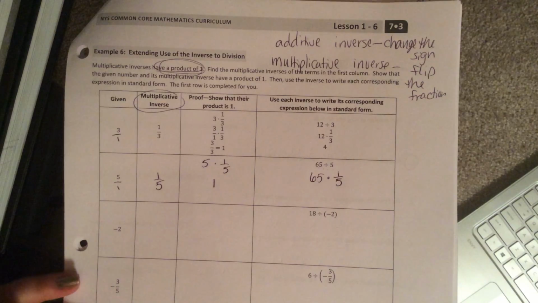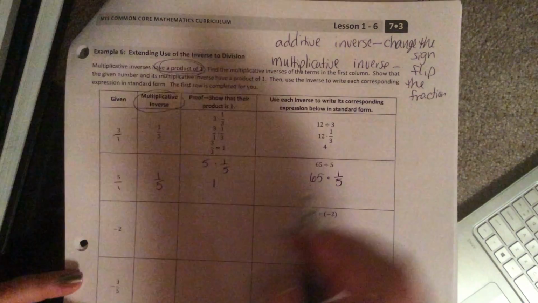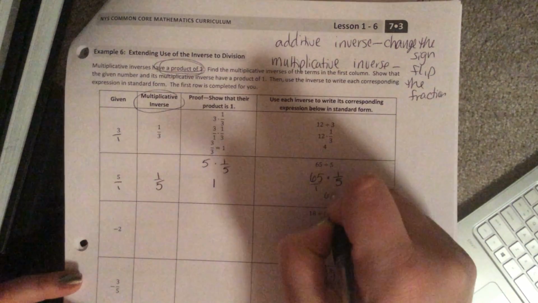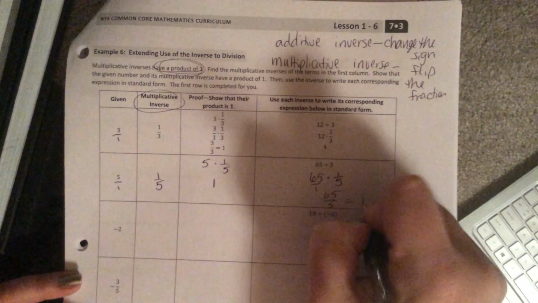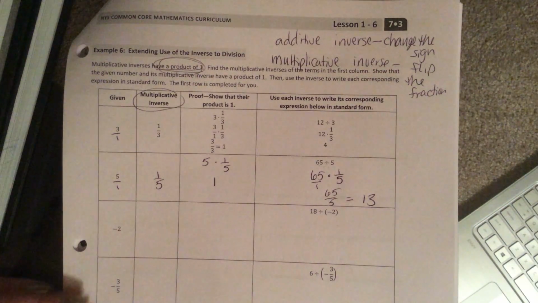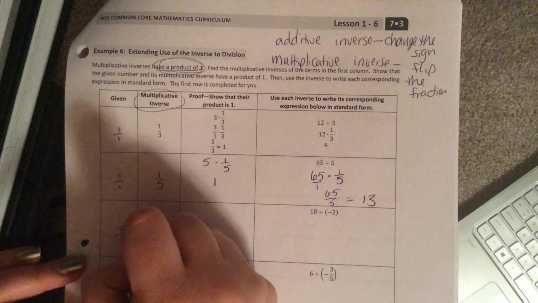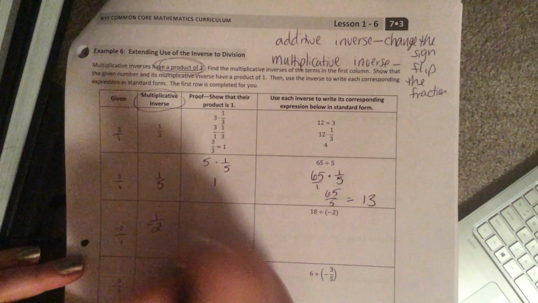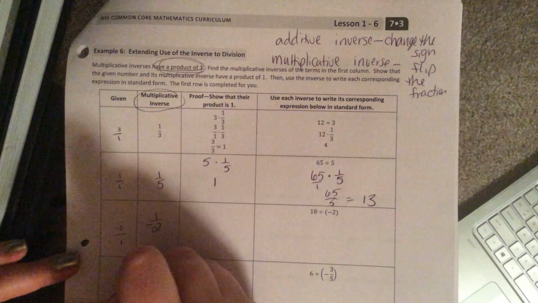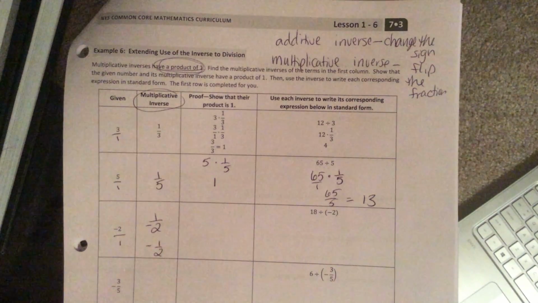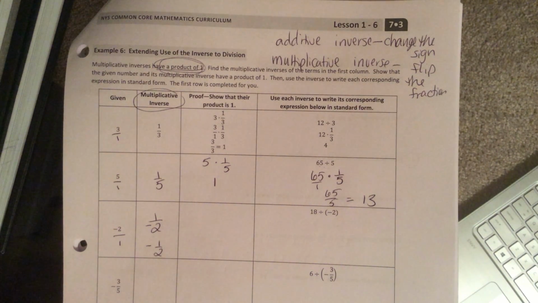So 65 over 5, so you get 13. Okay. So this one, negative 2 over 1, is going to be 1 over negative 2. This is the same thing as just negative 1/2. We don't really write 1 over negative 2, but that negative can be technically put anywhere in that fraction and be equal.